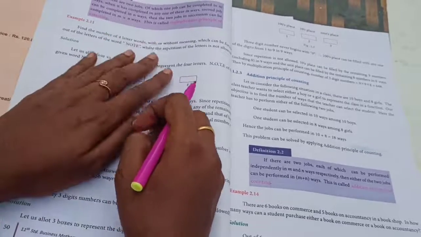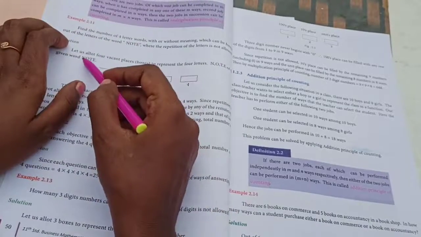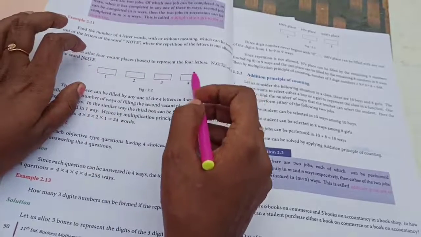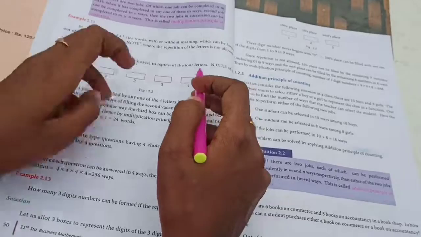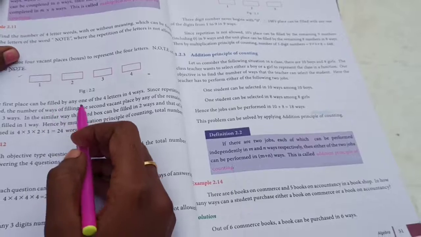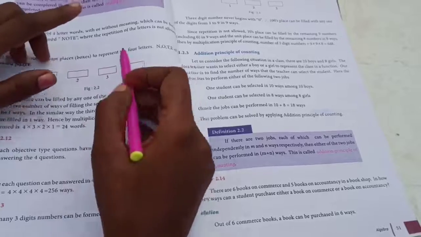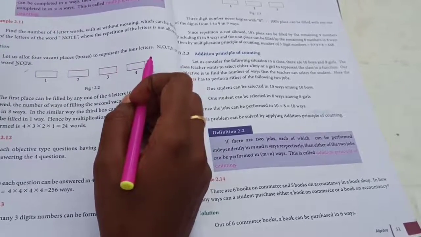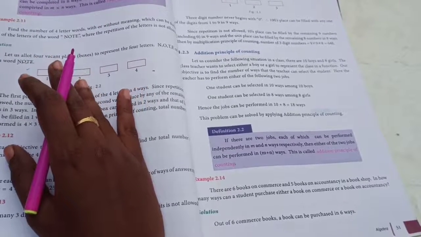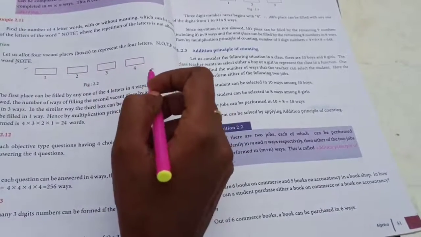N-O-T-E. So the first place we will fill by any one of the 4 letters. Totally 4 letters are there: 1, 2, 3, 4. So the first place can be filled by any one of the letters in 4 ways. Am I right? Correct, no? We need to use 4 letters and form a 4-letter word, but repetition is not allowed. So we will fill the first place in 4 ways.